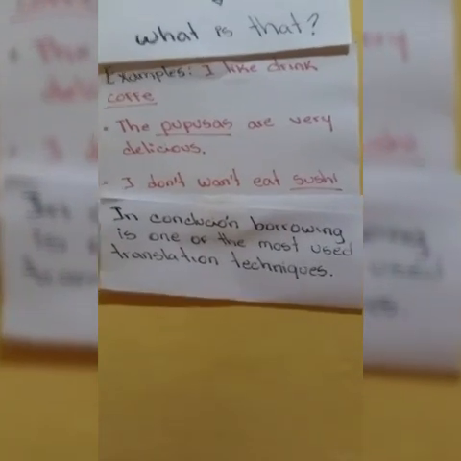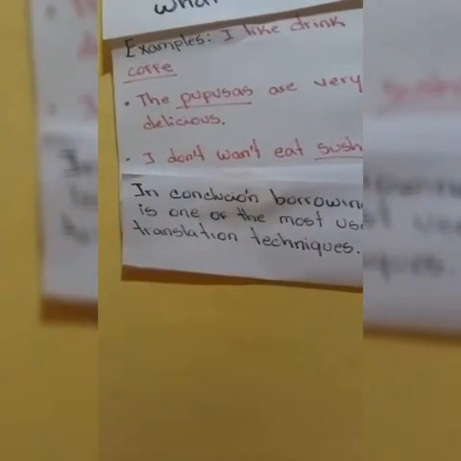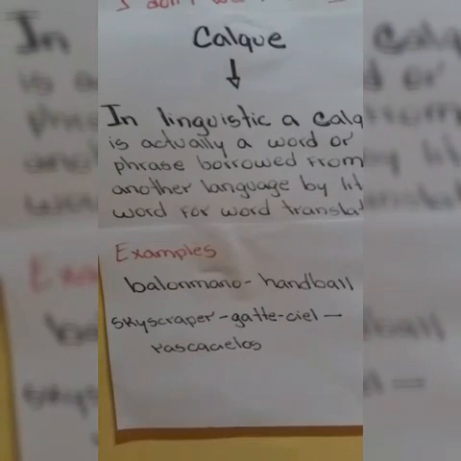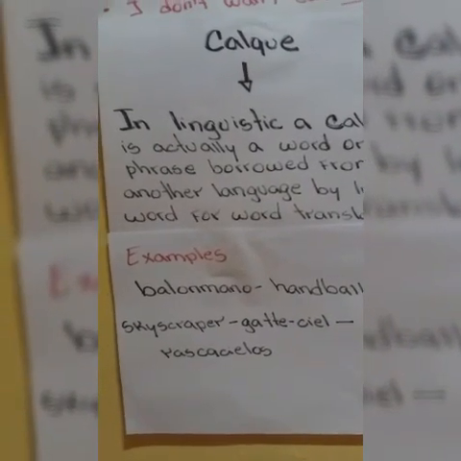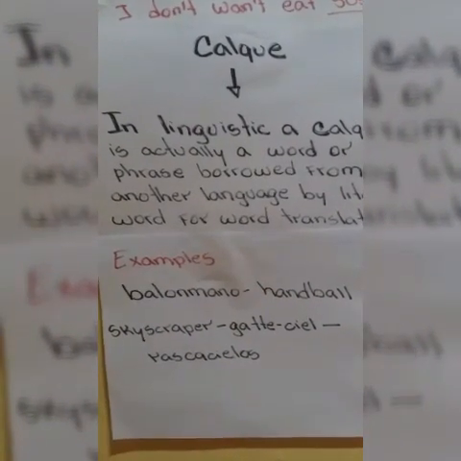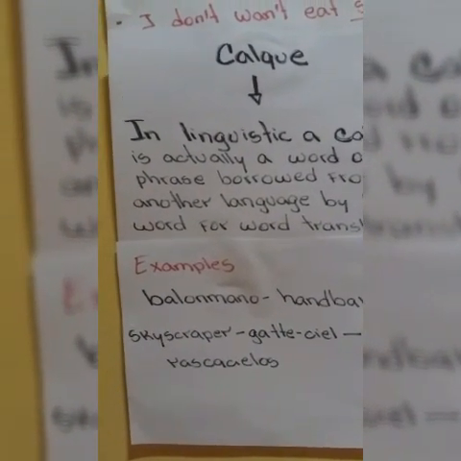In conclusion, borrowing is one of the most used translation techniques. Okay, we'll continue with the second technique, that is calque, and I read a little bit about this technique. In linguistics, a calque is a word or phrase borrowed from another language by literal word-for-word translation.